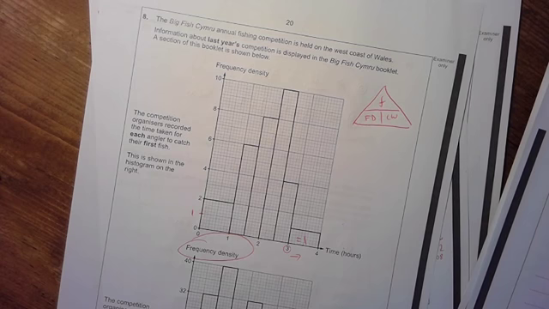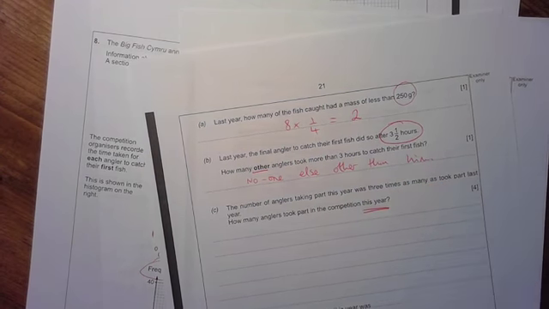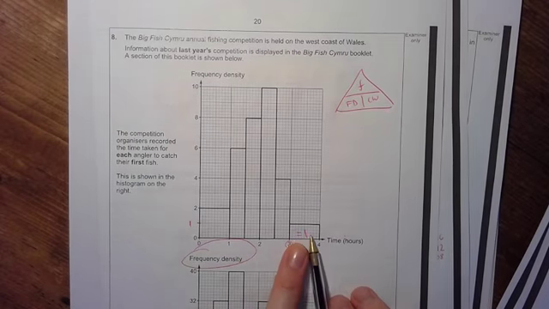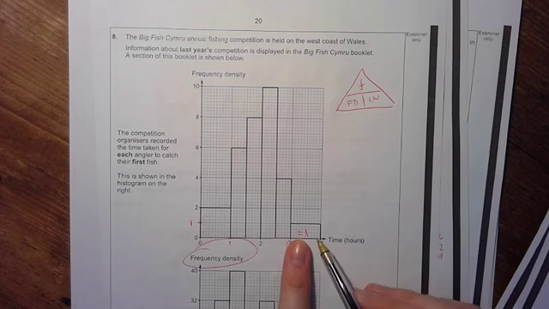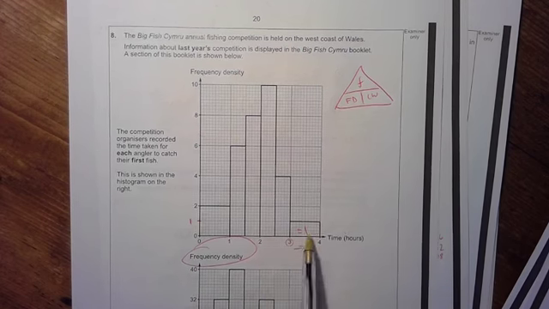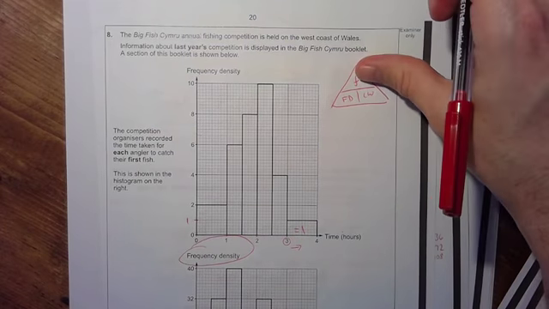Next bit says, the number of anglers taking part in this year's competition was 3 times as many as took part last year. How many anglers took part in this year's competition? So we need to work out the number in each bar here. The nice thing with histograms is that the areas tell you the number of people. So I know 2 of those little squares that make up that bar on its side makes 1. Alternatively, you can keep on using this.